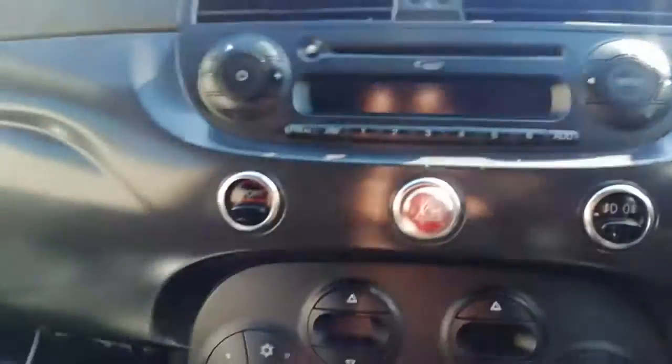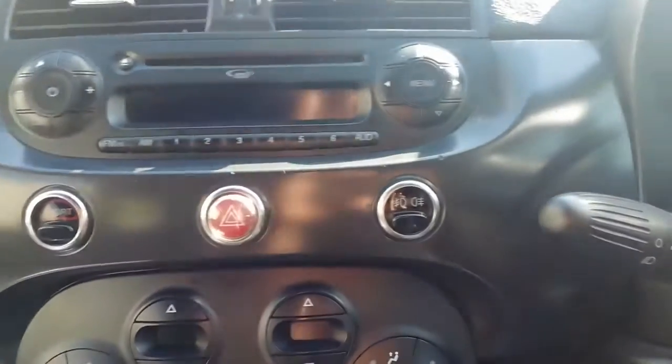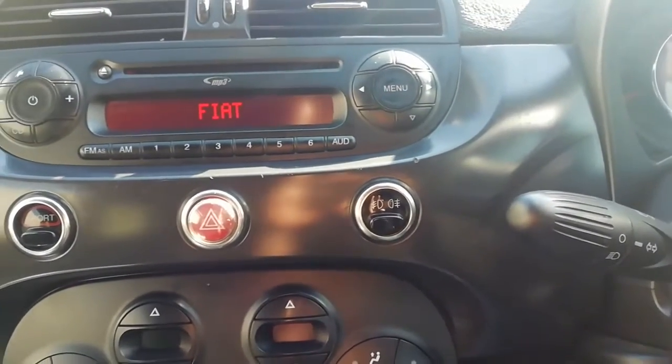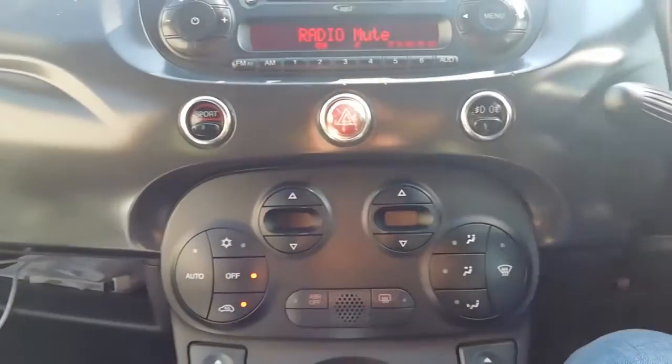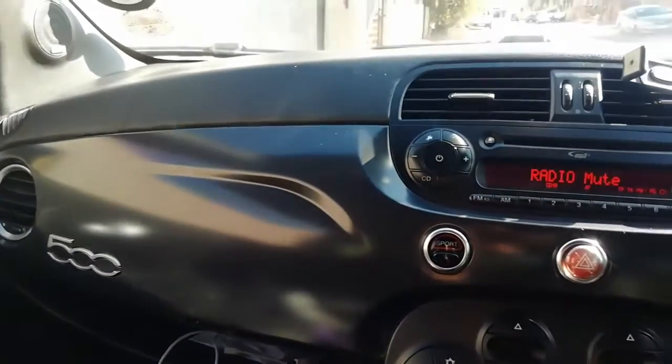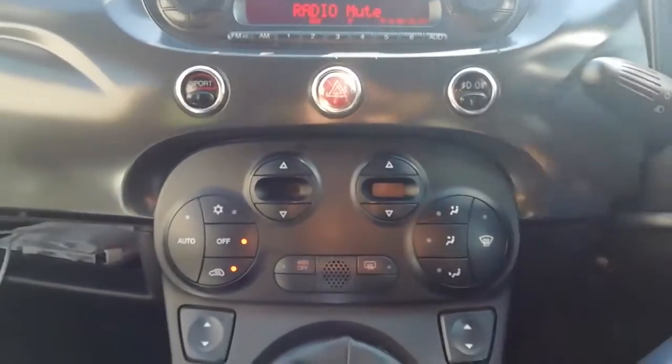So you can close and let me start it. Okay, I'm gonna start it. Let me see. Yeah, it has the music. So this is the dashboard. It's a 2011 car. You can see beautiful dashboard.